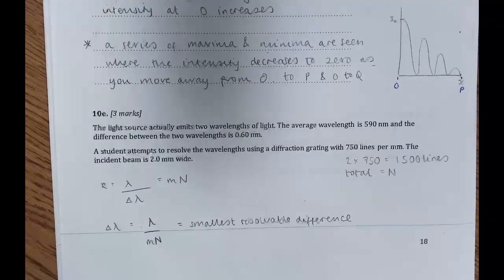Okay, in 10E, 3 marks. The light source actually emits 2 wavelengths of light. The average wavelength is 590 nanometers, and the difference between the 2 wavelengths is 0.6 nanometers. A student attempts to resolve the wavelengths using a diffraction grating with 750 lines per millimeter. The incident beam is 2 millimeters wide.